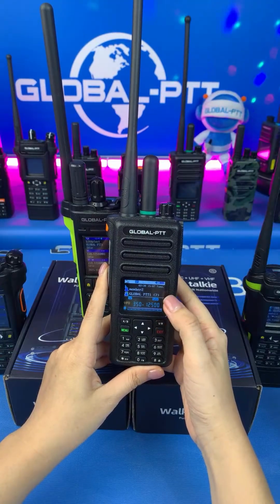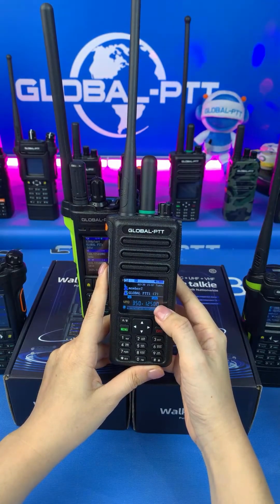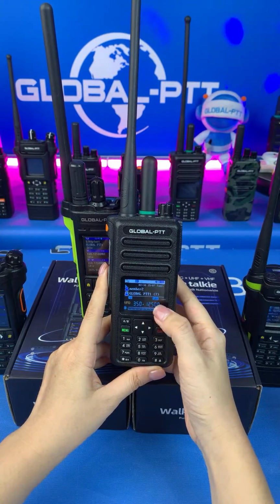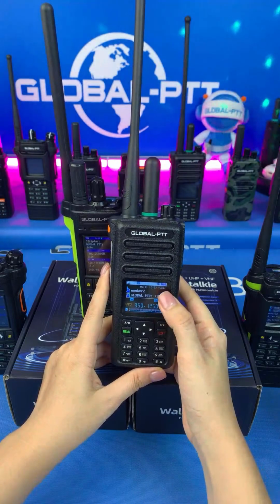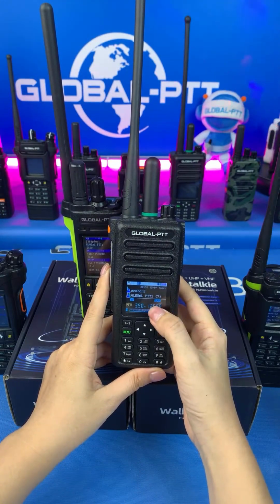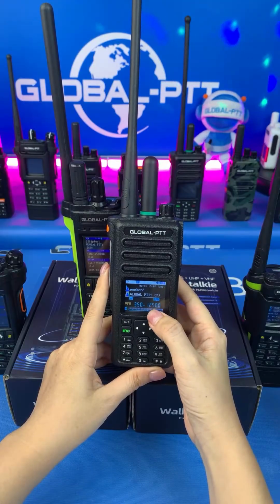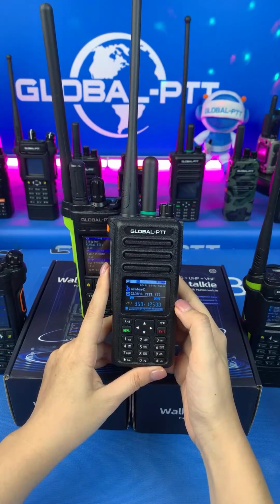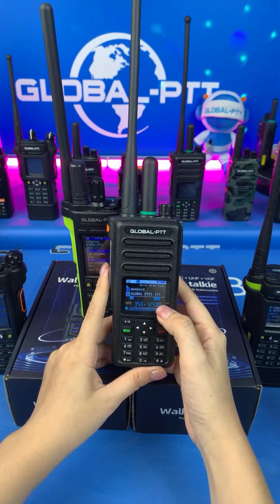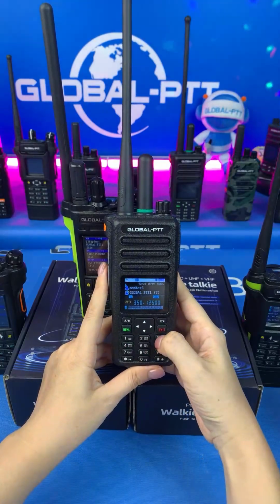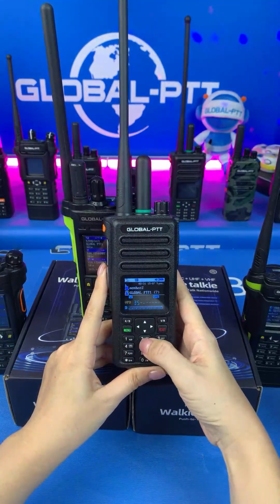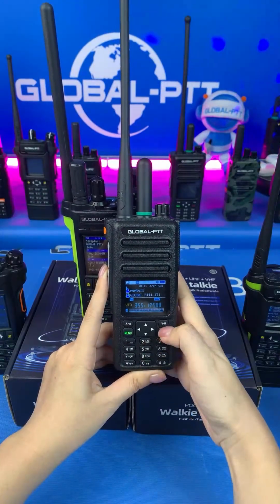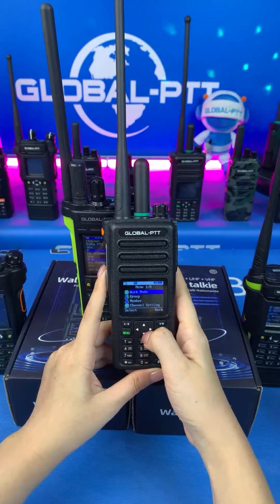Under the UHF analog mode, we can call within one country, a 20 kilometers distance. We can call to other brands. Global-ptt is worldwide, while UHF has a distance limit, a 20 kilometers range. To call to other brands, we can get the frequency of the other radios and set them to the same frequency. We can set the frequency, and we can set the tone. Just set them to the same frequency and the same tone, and it will work properly.